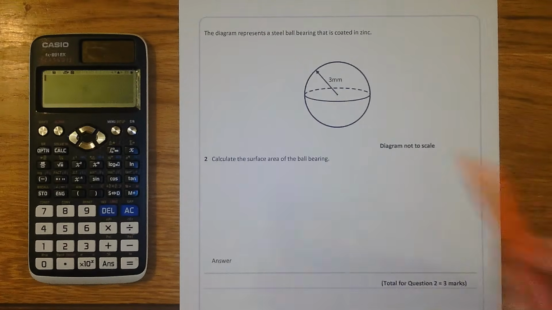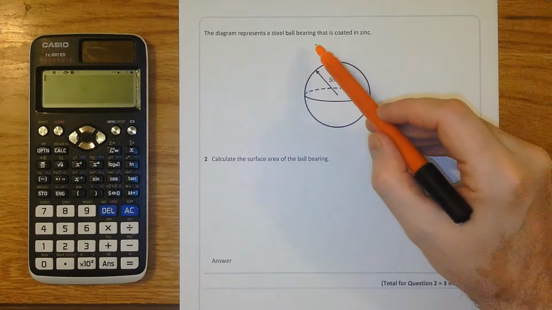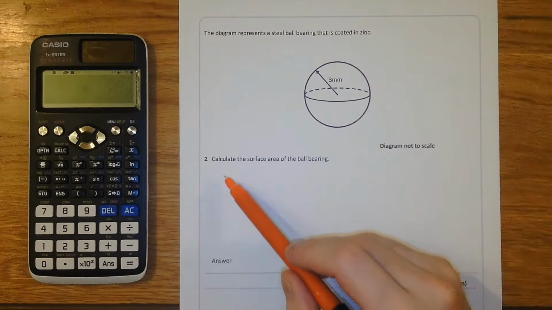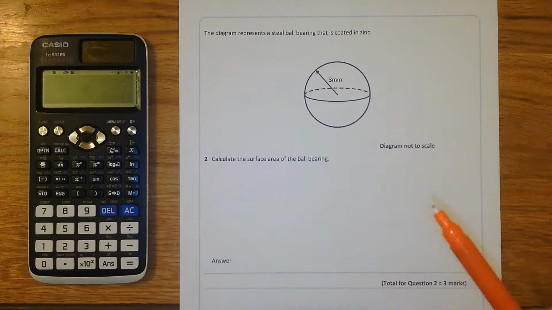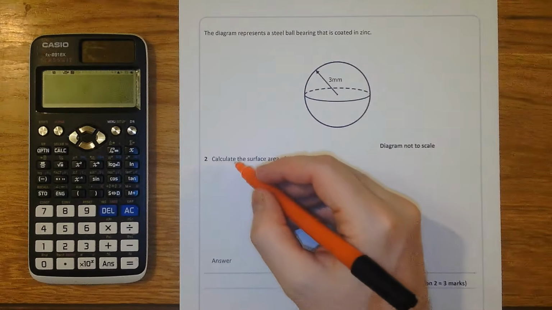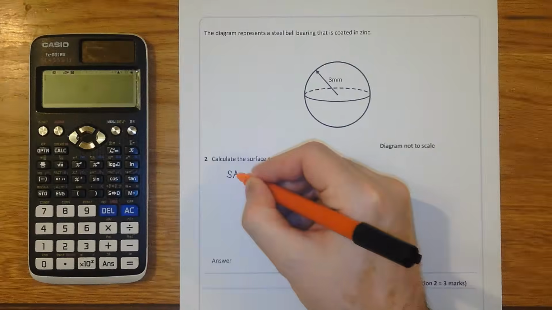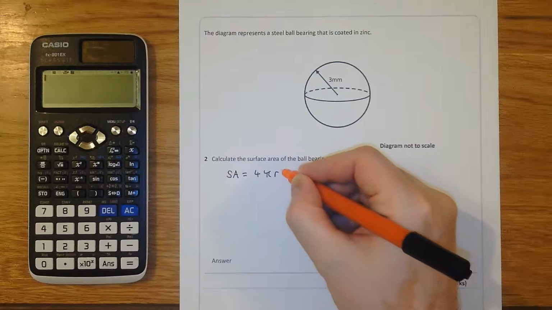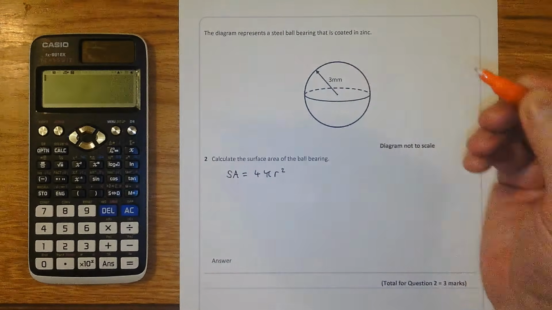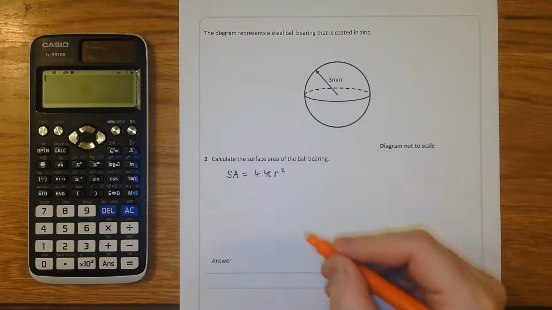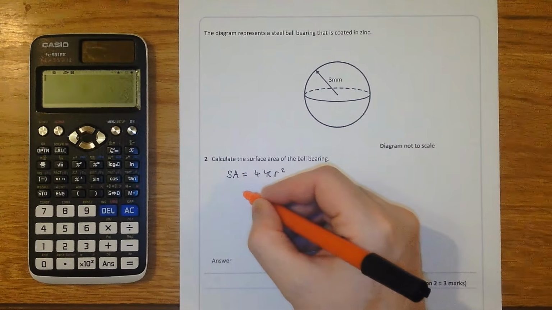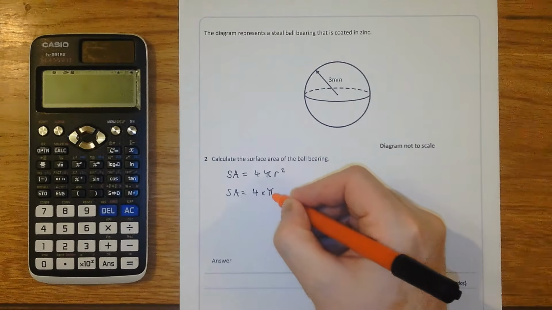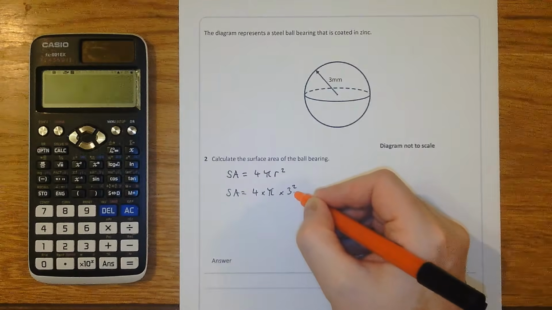Question 2. The diagram represents a steel ball bearing that is coated in zinc, and the ball bearing here is shown as a sphere. Calculate the surface area of the ball bearing. The formula for the surface area of a sphere is 4 pi r squared. We've got the radius, not the diameter, so no conversions required. So we can go straight to substituting into this formula. The surface area will be equal to 4 times pi times 3 squared.